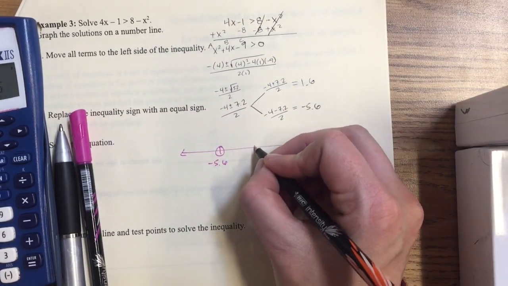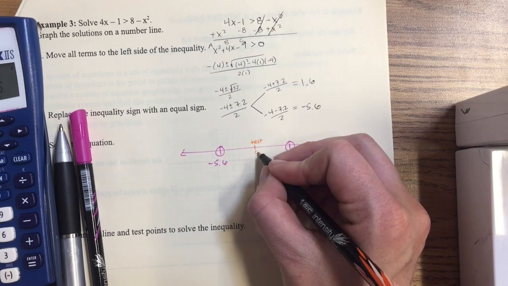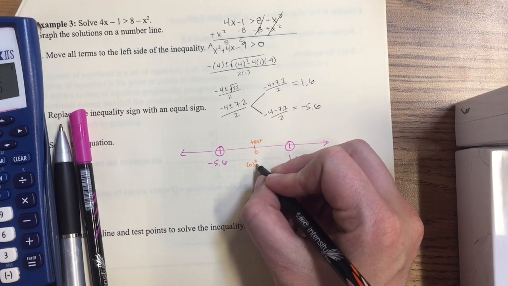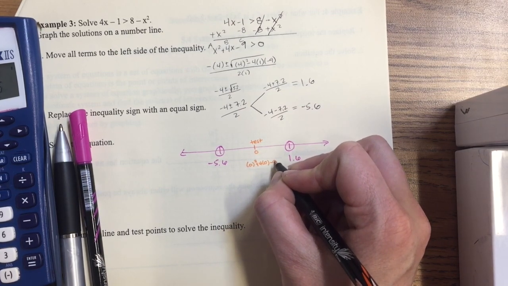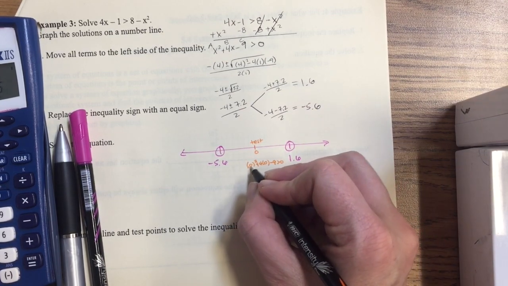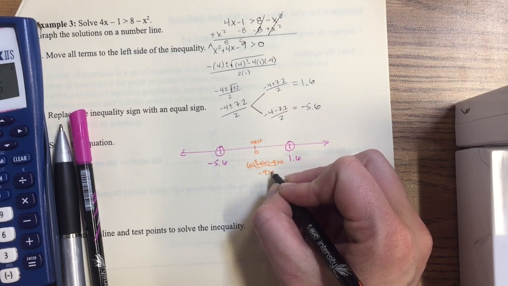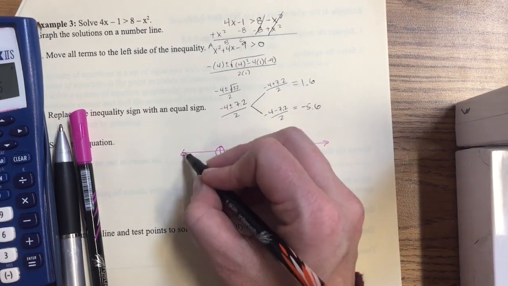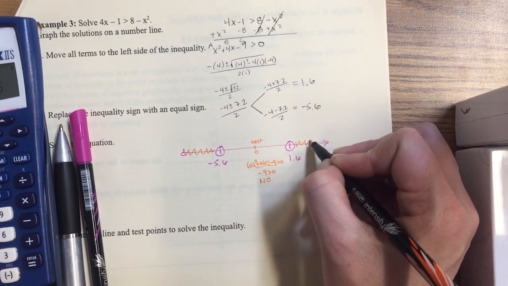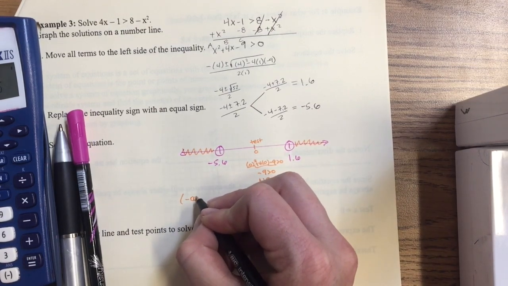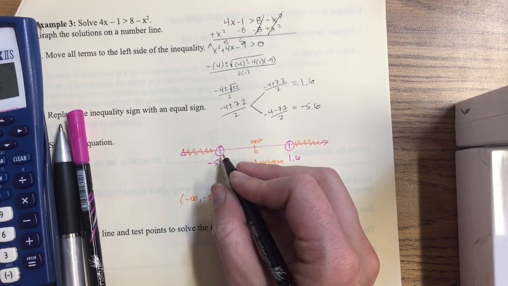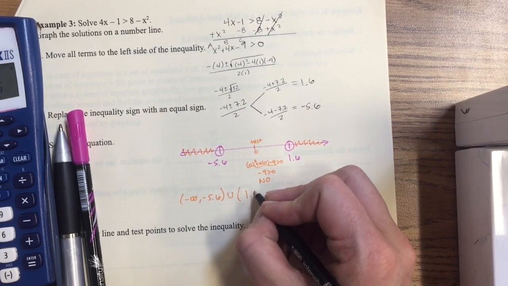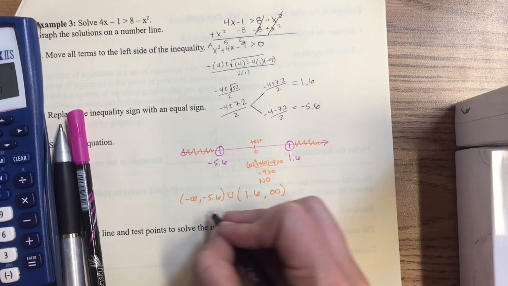And then I'm going to test a number in the middle, and I like 0. 0 is always easy to plug in. 0 squared plus 4 times 0 minus 9. When I plug that in, we get negative 9 is greater than 0. That's not true, so I would shade the outside. Negative infinity to negative 5.6. It's an open dot, so I don't have to worry about my parentheses at all. 1.6 to positive infinity.